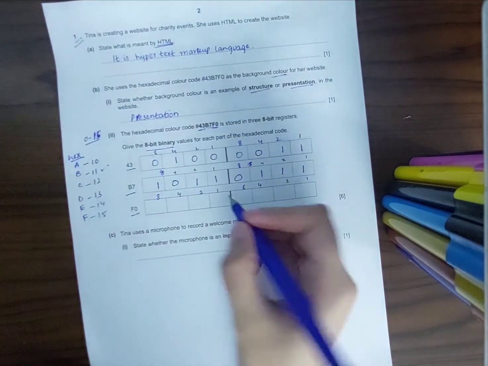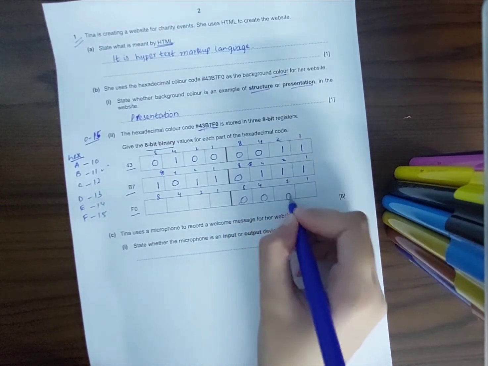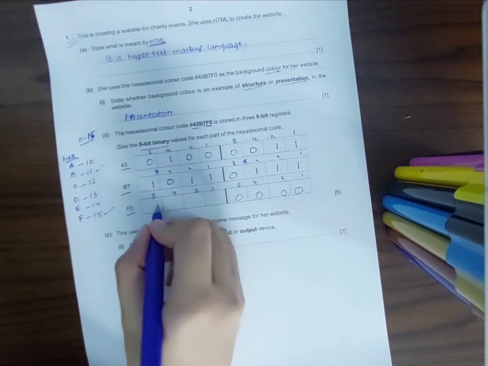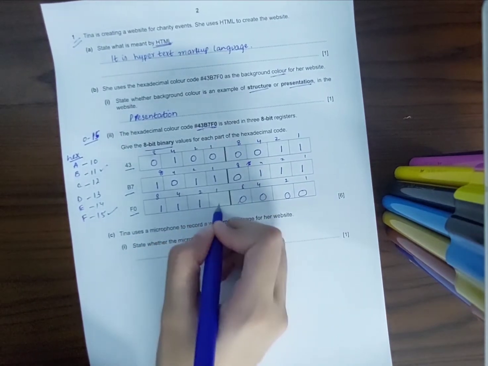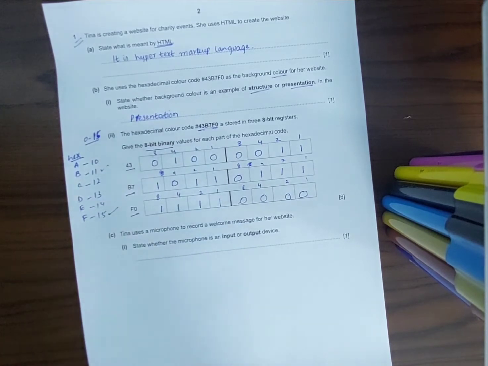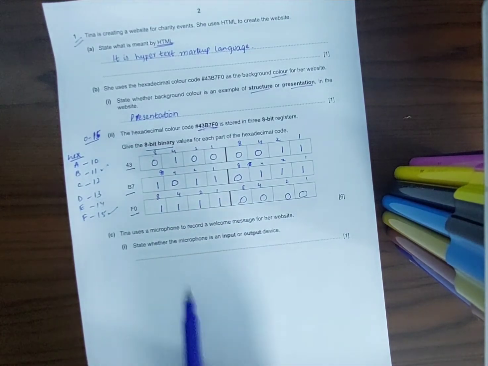Now for 0, everything is going to be 0. And then F is what? 15. So 8 plus 4 is 12, 13, 14, and then 15. If you add up these place values, it gives you the number 15. So these are the binary values which we obtain for the hex values.